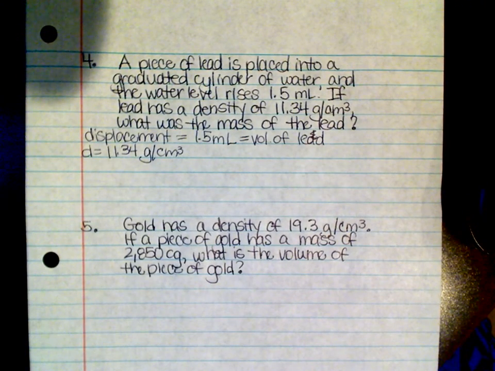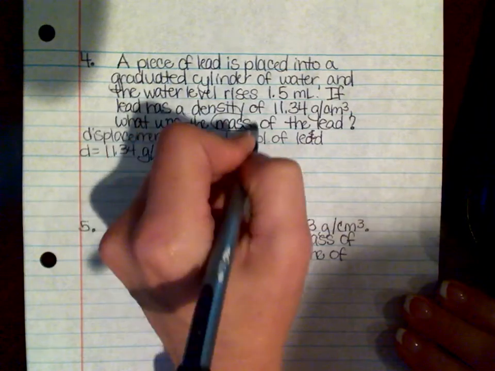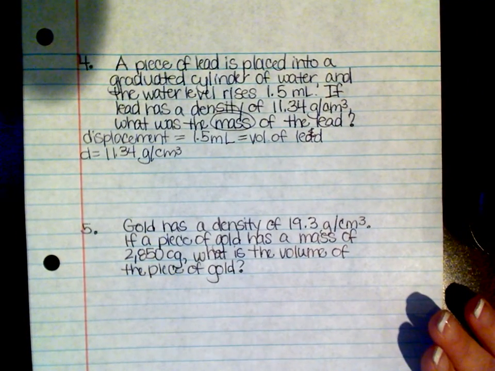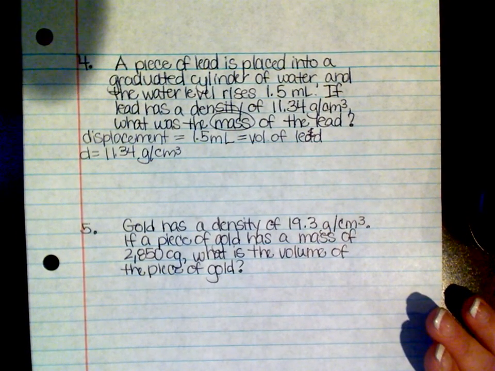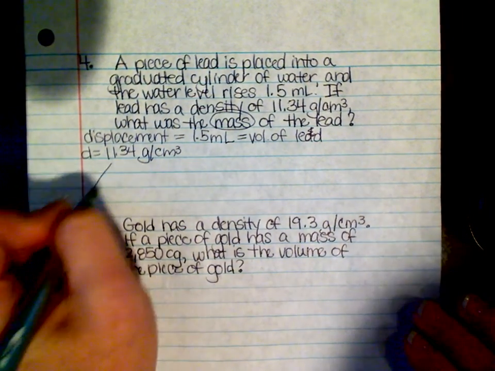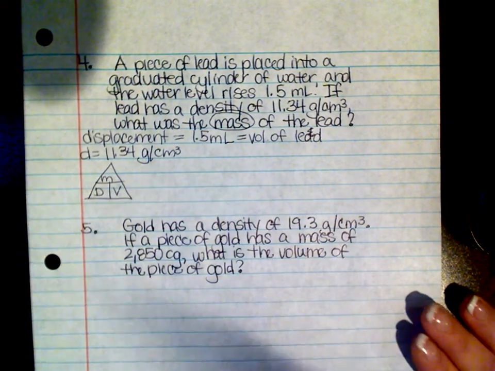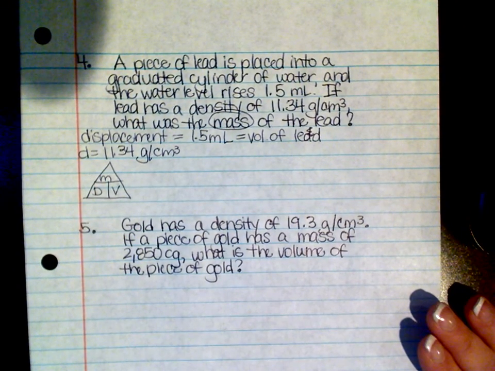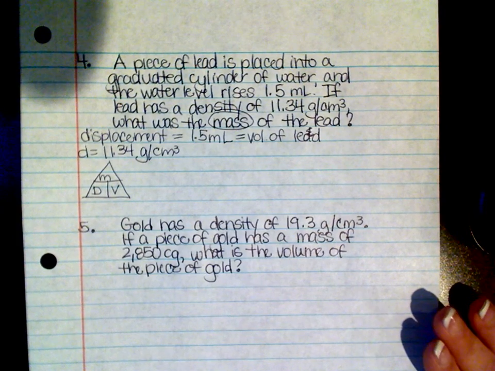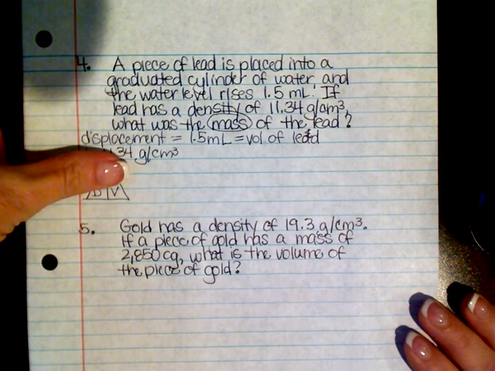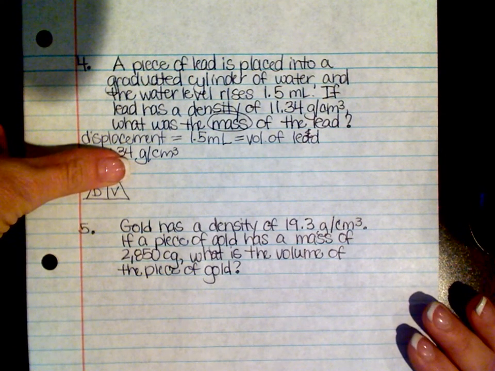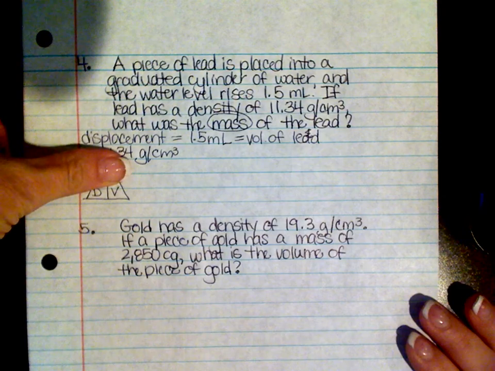So we're looking for what was the mass. We know V, we know D, we're looking for M. Magic triangle to the rescue. Density is mass over volume. Cover up what you are looking for. We're looking for mass, so I cover it up, and it says do density times volume.